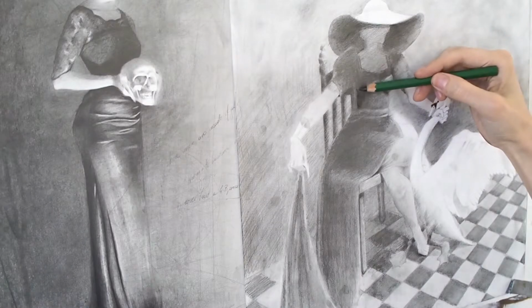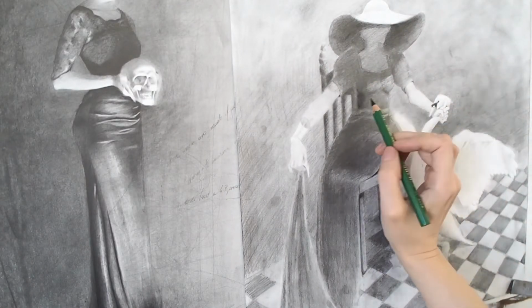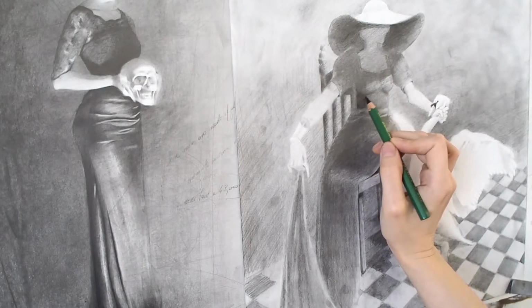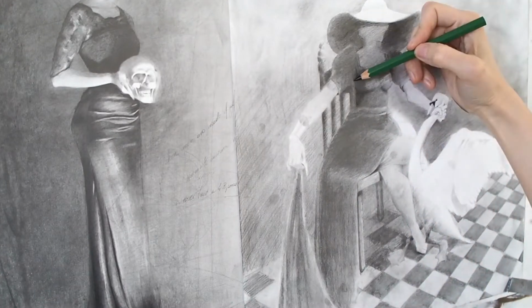So I lost a little bit of my original drawing, but I never worry about that when that happens because I'm pretty confident I can get it back.